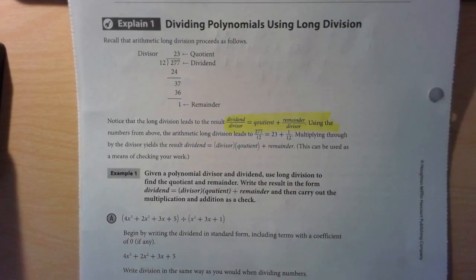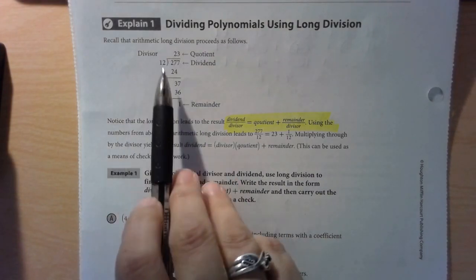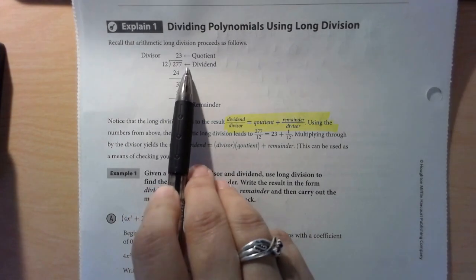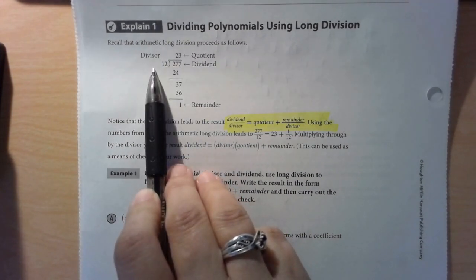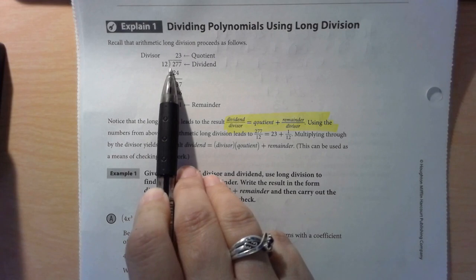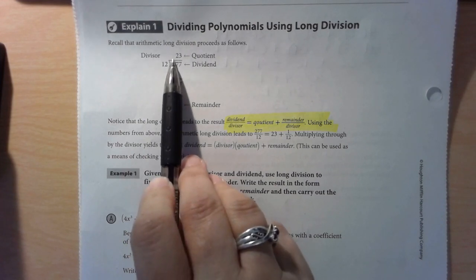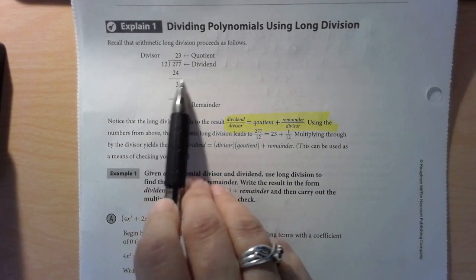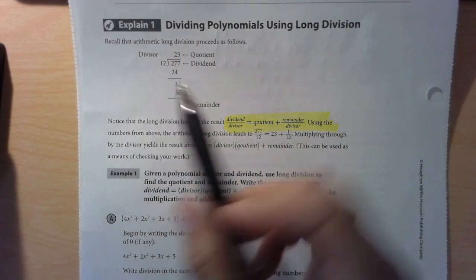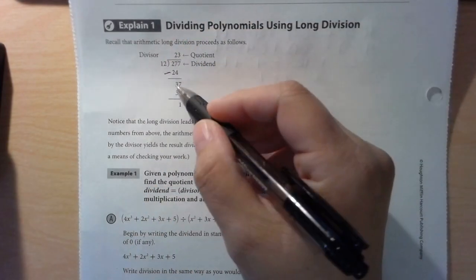That leads us into different ways that you can actually divide polynomials. One of them is called long division. And this is reminiscent of when you were back in elementary school where you did 277 divided by 12. You'd say, how many times does 12 go into 27? Well, that would be 2 times. 2 times 12 is 24. Now we subtract and we get 3 left over.